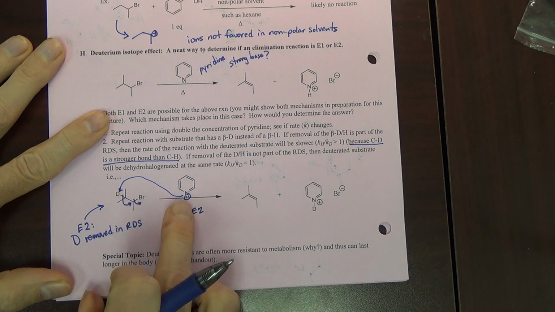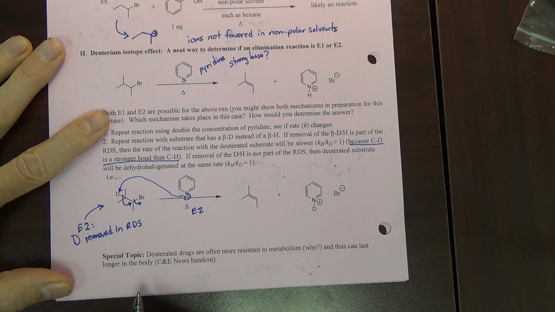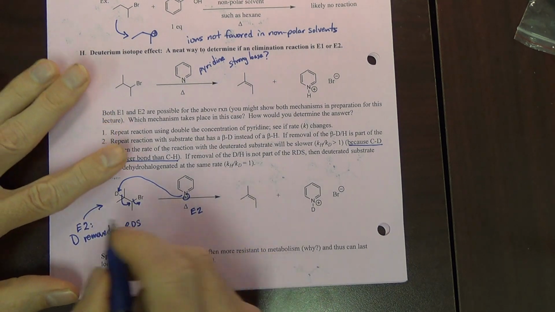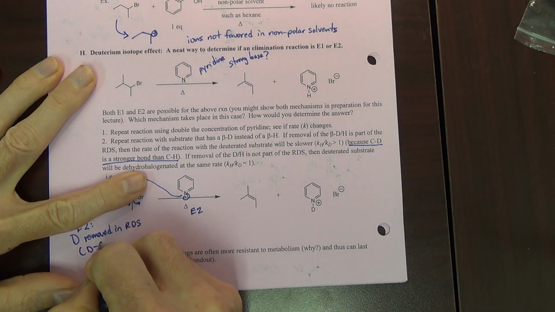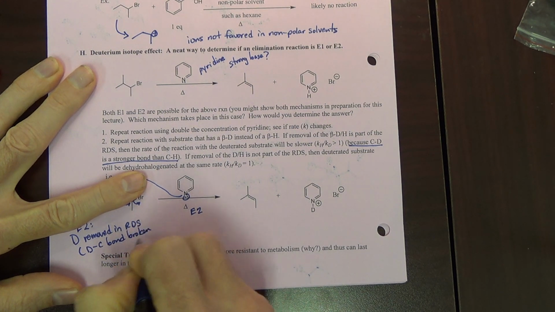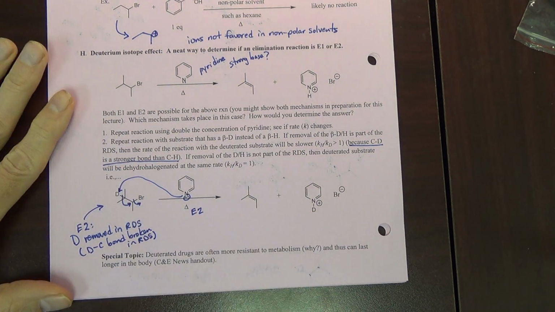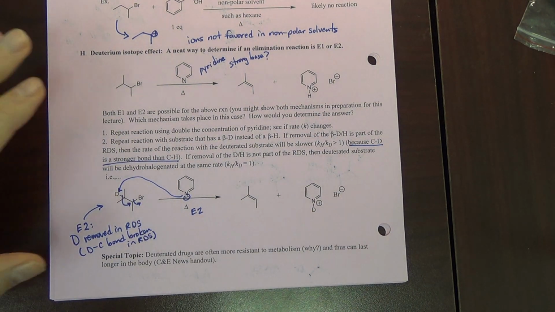But you see in this mechanism, the C–D bond is being broken.